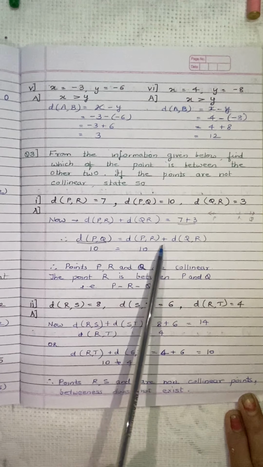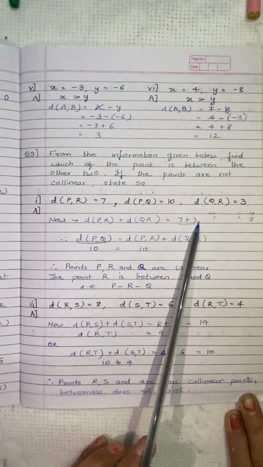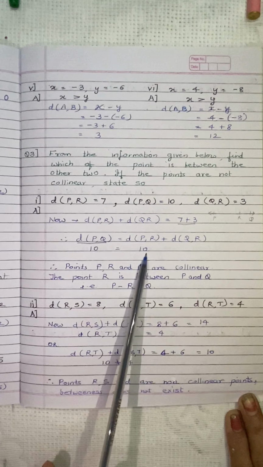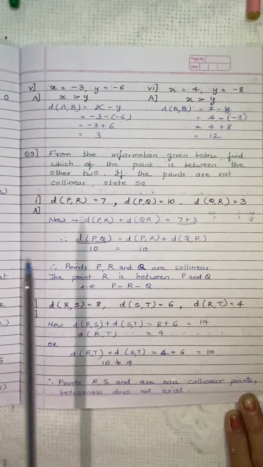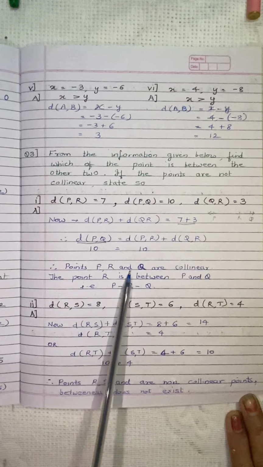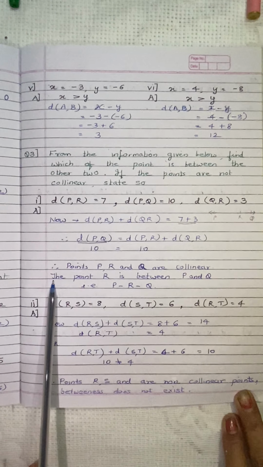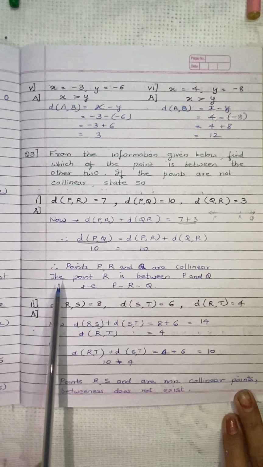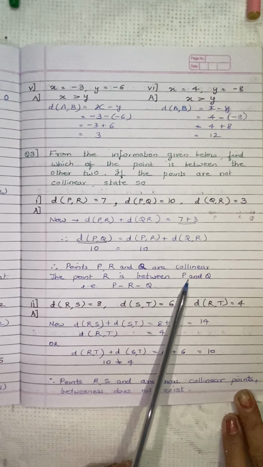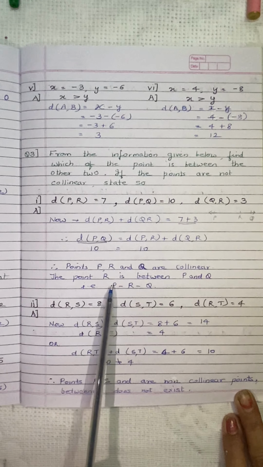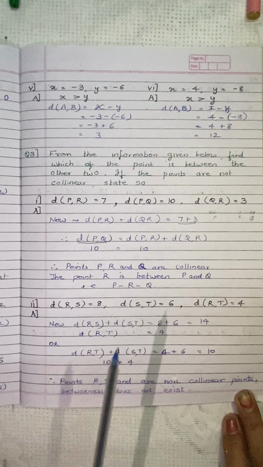Here it is, that is 10. So distance between PQ is equal to PR plus RQ is 10. So left hand side is equal to right hand side. Therefore points P, R and Q are collinear points. That is, 3 points on a line are called collinear points. So the point R is between P and Q. That is, we can write like P-R-Q.